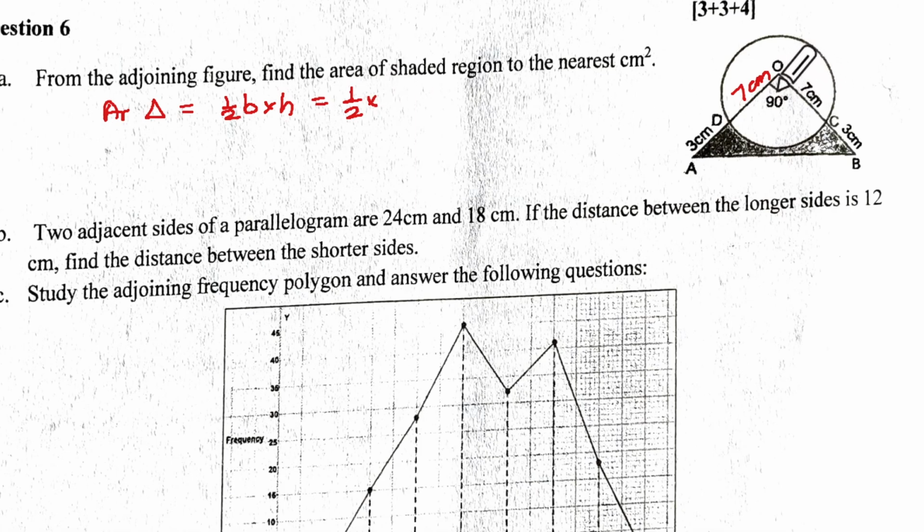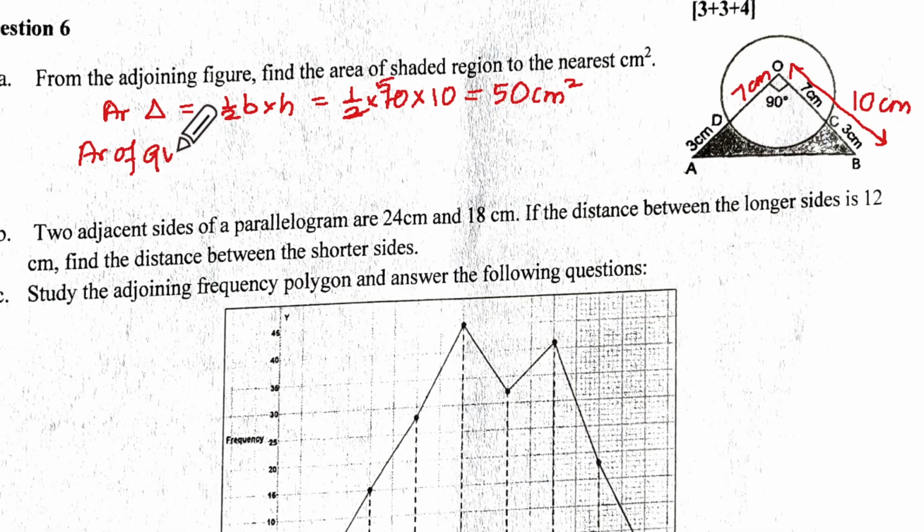I'll use this 90 degrees. How much is this? 10. How much is this? 10. Correct? From here to here, how much it is? So it will be 10 into 10. Agreed? 2 goes 5 times. What am I getting? 50 centimeter square. Correct? Now area of quarter circle.